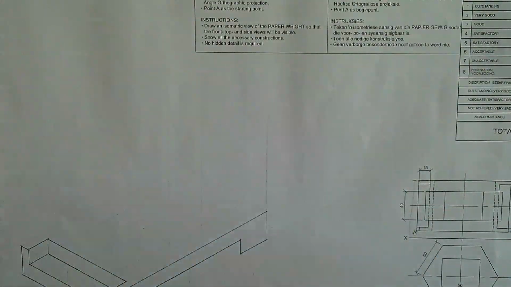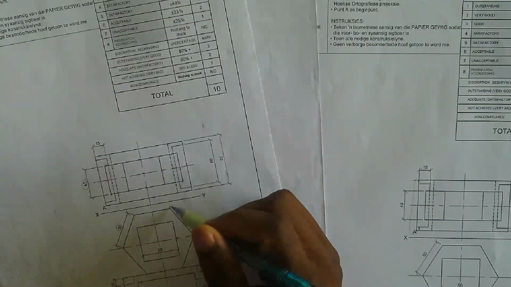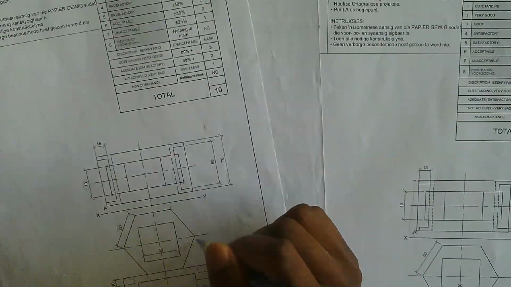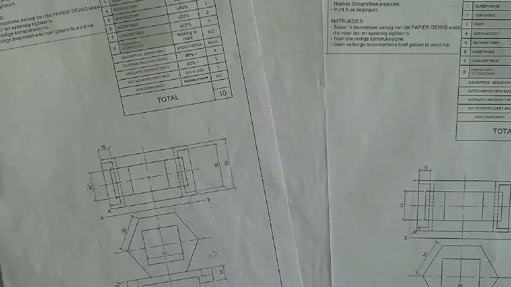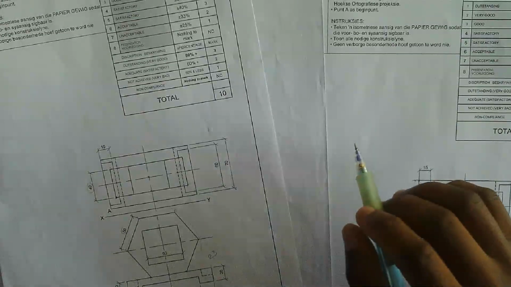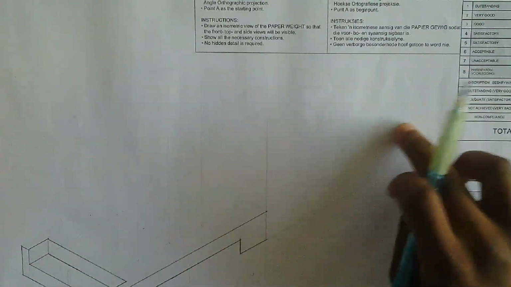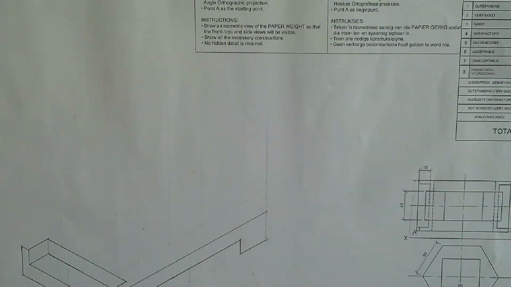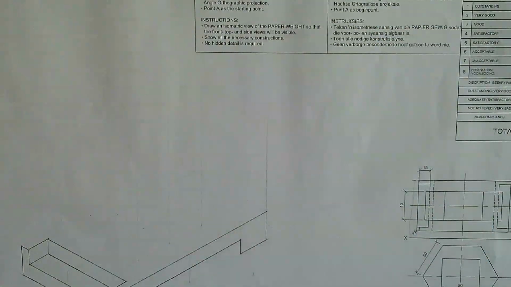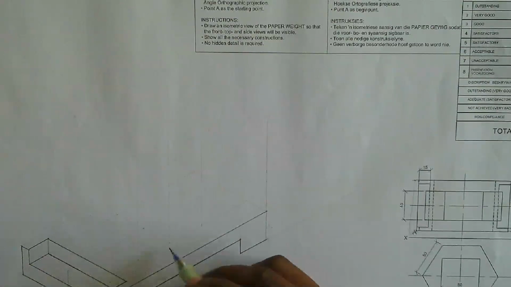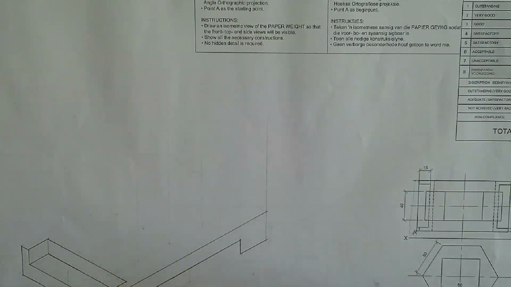Okay. In order for you to be able to draw your front view, which is this part here, we are going to do the auxiliary view. I can do it here, I can also do it even here on this part. So the first thing I'm going to do, I'm going to measure 25. I'm measuring 25 because from here to this point there it is 25.